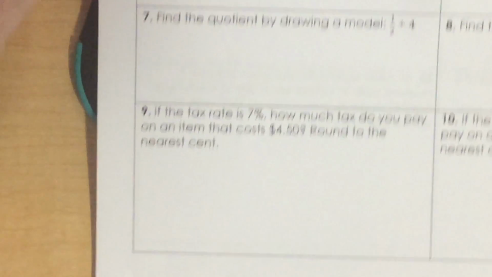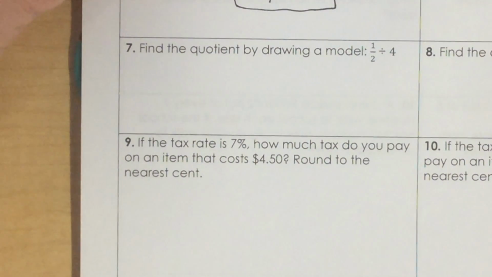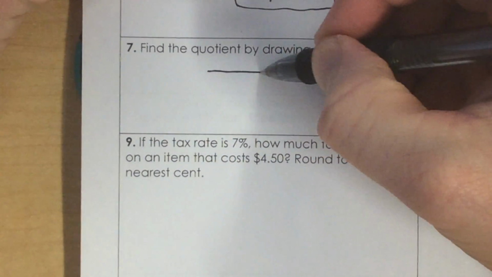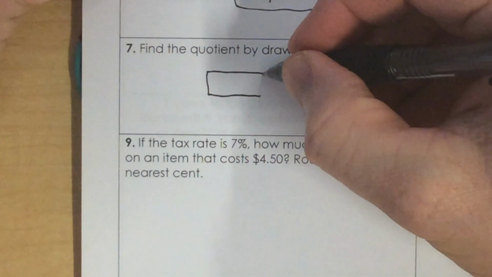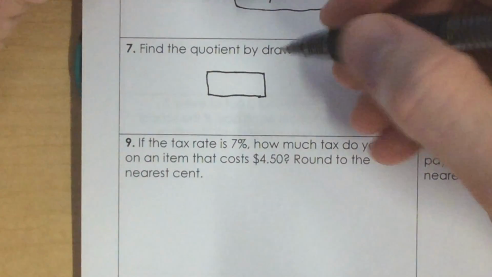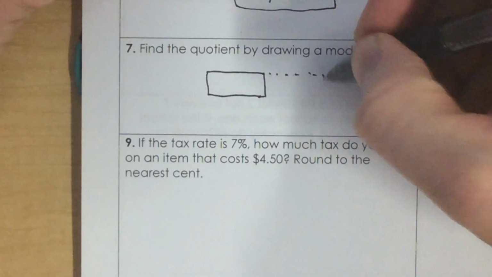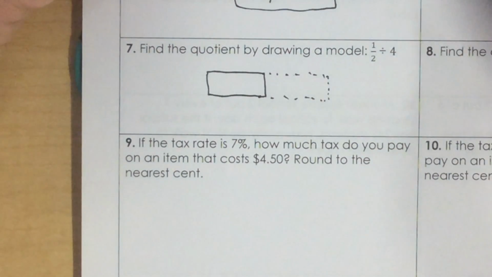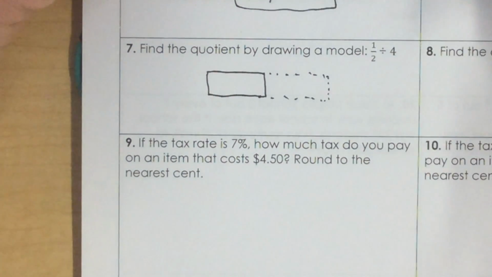All right, one more here. Number 7, actually 2 more. Find the quotient by drawing a model. 1/2 divided 4 ways. Well, to do this, we have to draw something that would represent a half. And so this looks like it's a whole, but if we draw a little dotted line and make an equal section over here, you can see how that represents the 1/2 that's still there and the whole that was originally there, 1 out of 2 pieces.